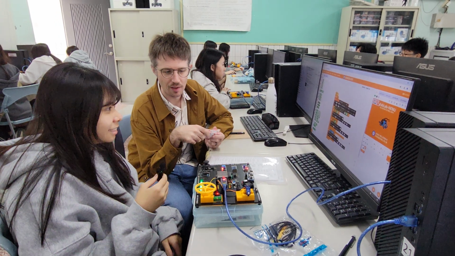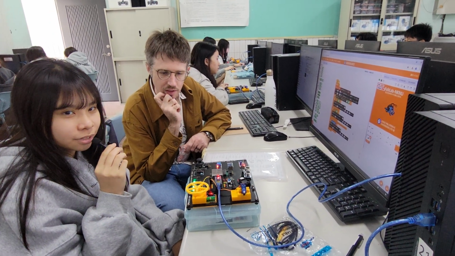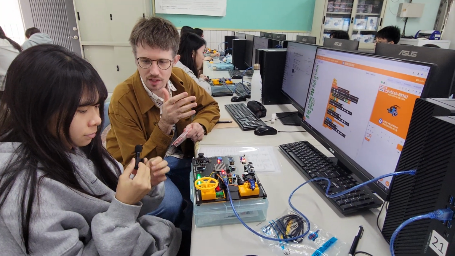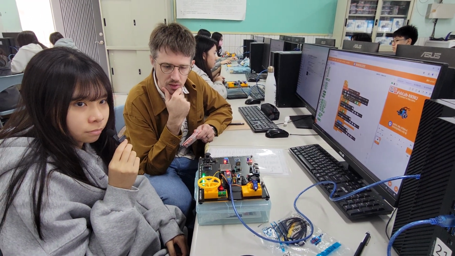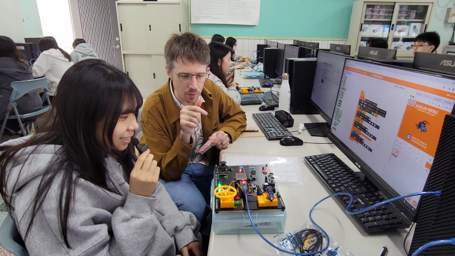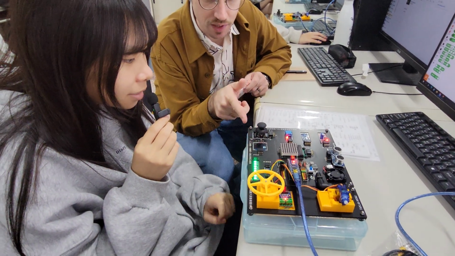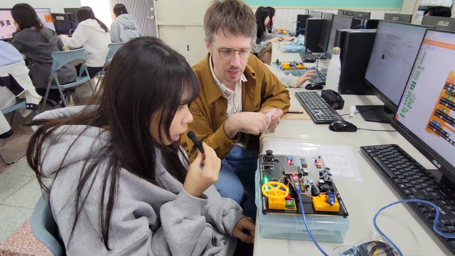Okay, are you ready? All right. So what is this system here? This is a temperature control system. Okay, and how do we know what temperature it is? Where do we see that? What temperature is it right now? Yeah, the thermometer. 25. Yeah, 25, and we see that on the OLED screen, right?